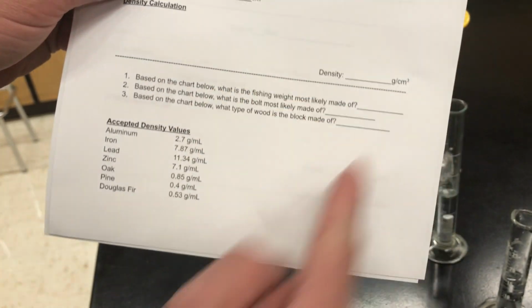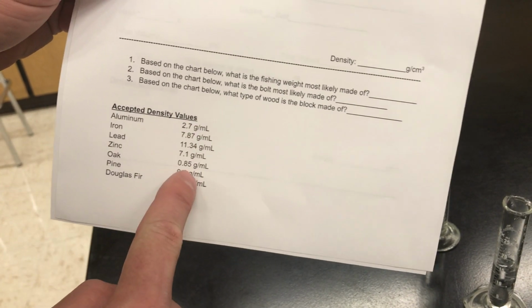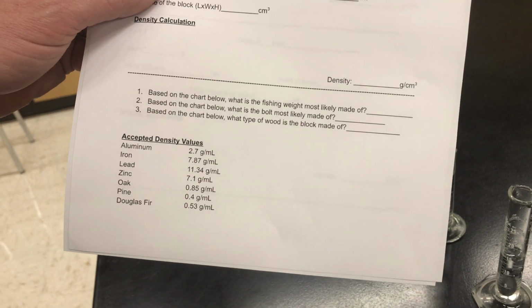So you're going to use your density, for example, the fishing weight, compare it to these densities and see if you can come up with your best guess of what that fishing weight is made of based on the density. It won't be perfect, but it'll be close. It's experimental data. We're looking for patterns. We're looking to see what it's close to.